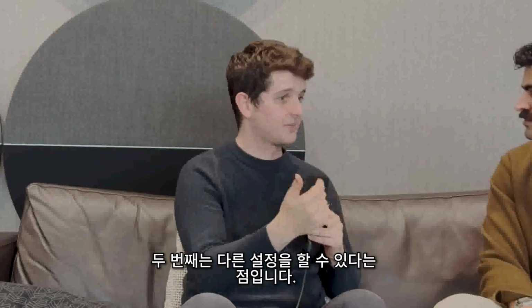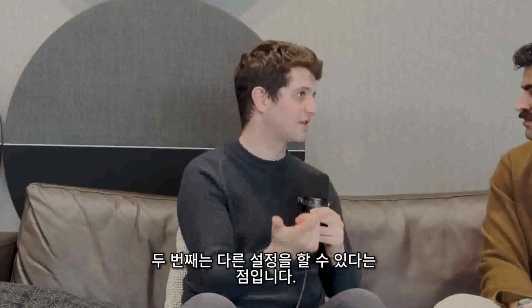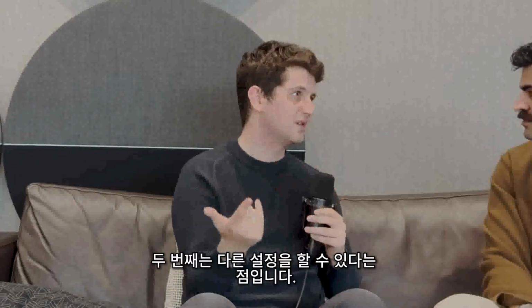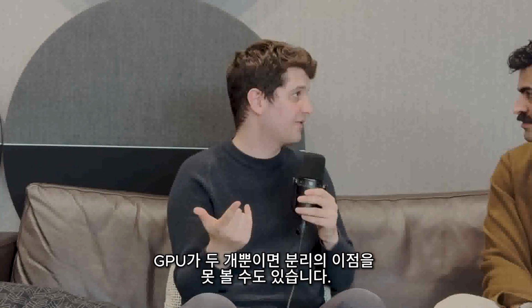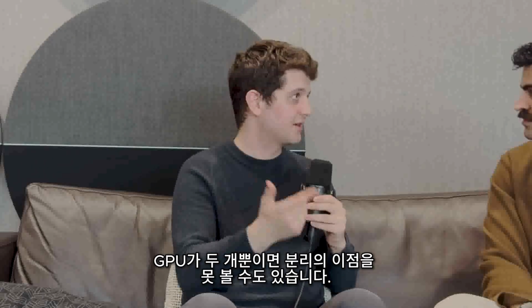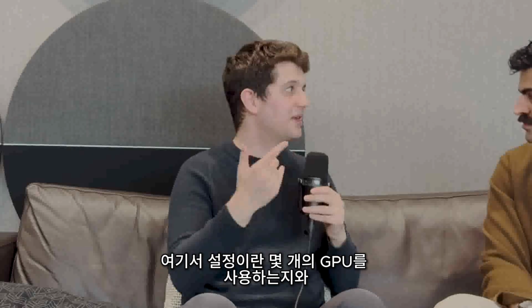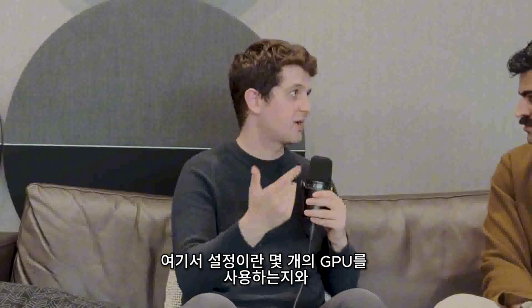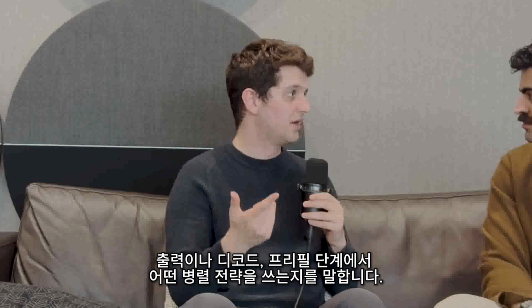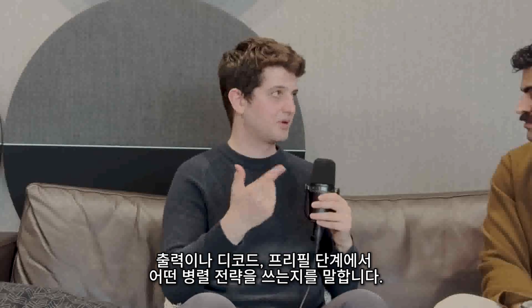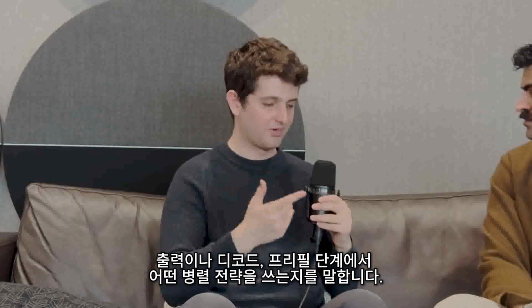The second thing is you can do different configs. If you have only 2 GPUs, you may not even see benefit from disaggregation because you may not be running the configs that would yield that benefit. By configuration, I mean how many GPUs and in what parallel strategy you're using those GPUs to produce output in the decode or prefill phases.